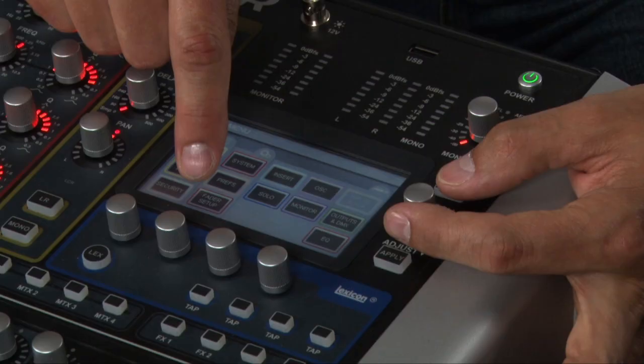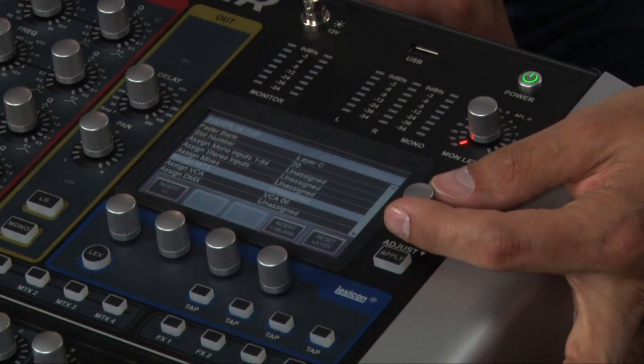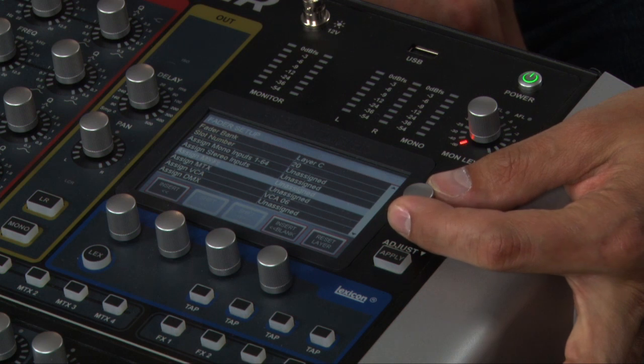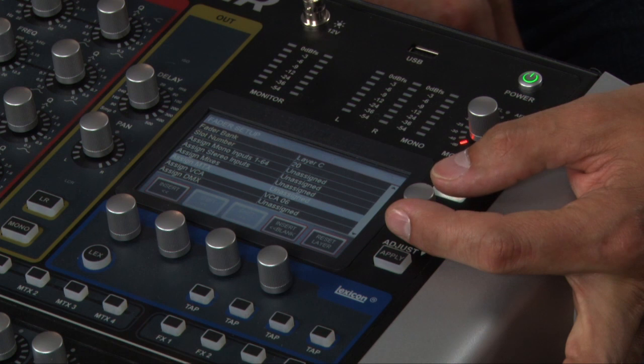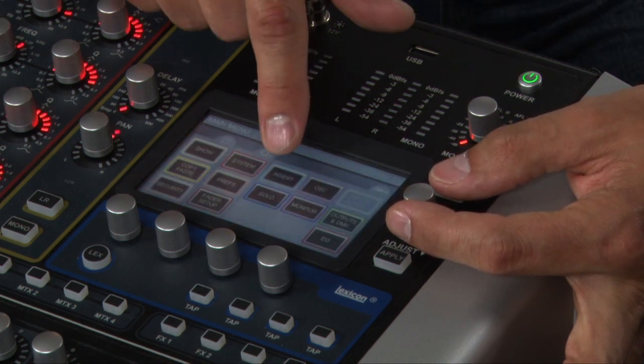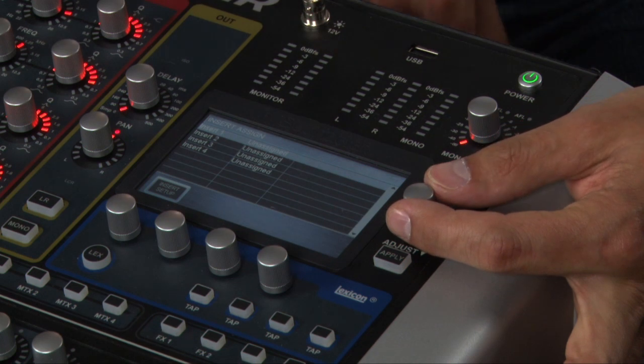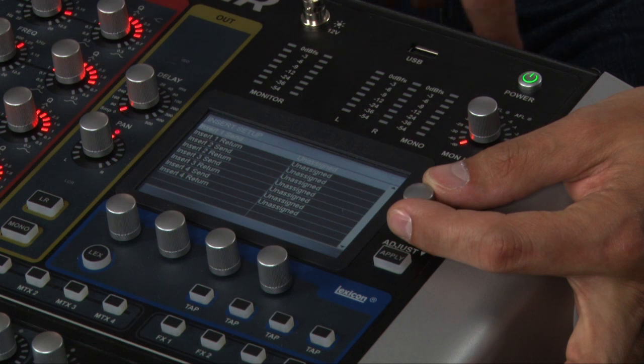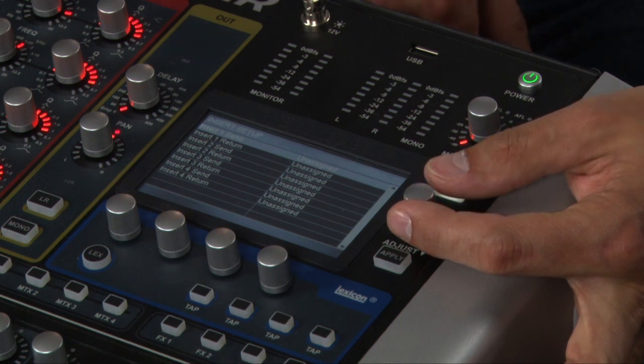Fader setup is where all the fader assignments and fader layers are configured, and that is a chapter we'll cover later. Insert lets you assign and set up the patches that you'll be using for external insert, sends and returns.